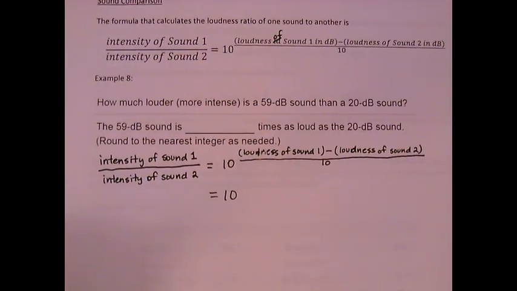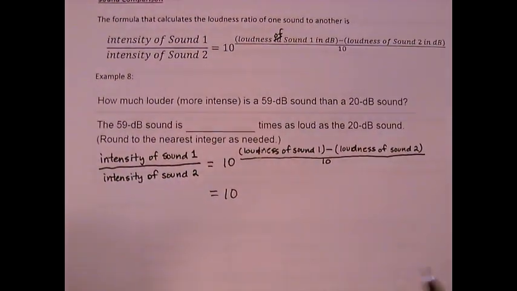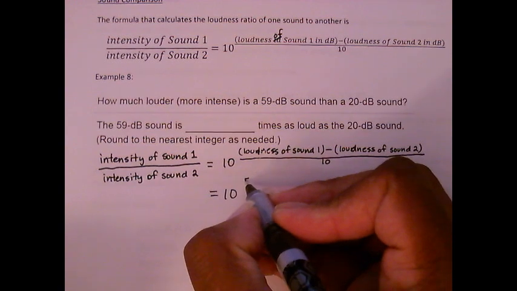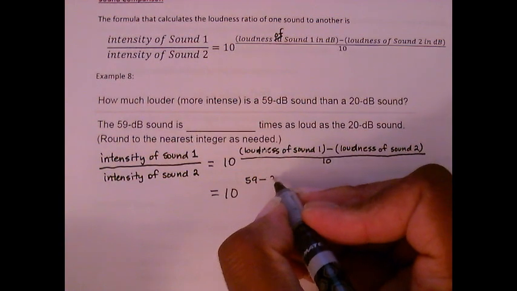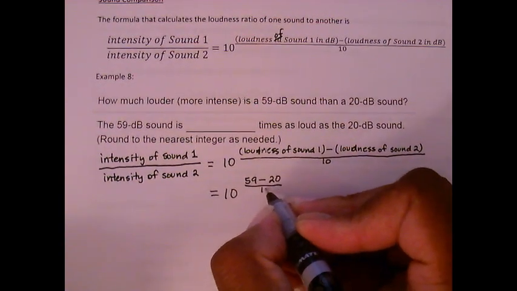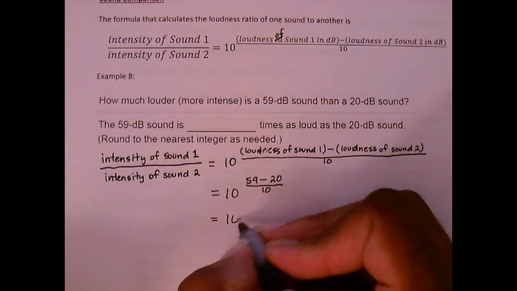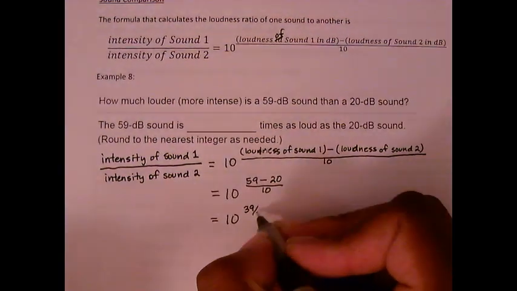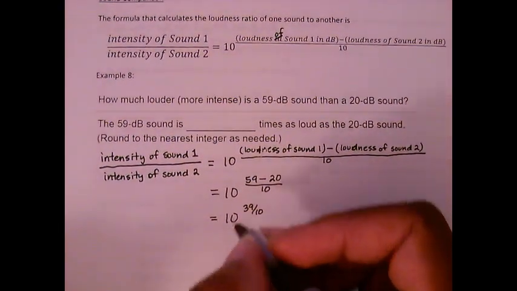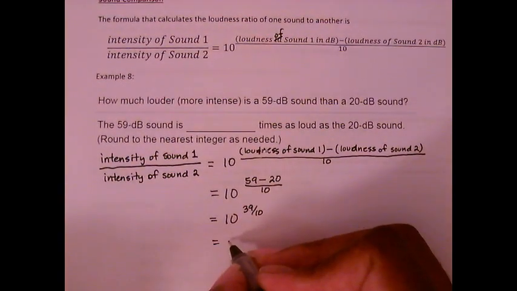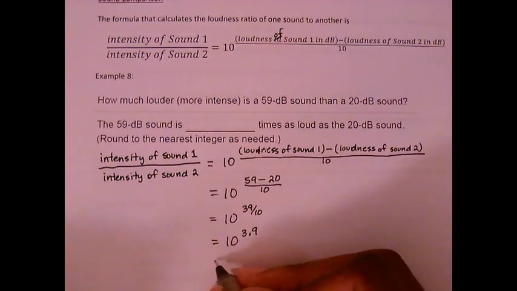So now, we're going to start with 10 to the loudness in sound 1. That's going to be the 59 decibel sound. So it will be 59 minus the loudness in sound 2, which was 20. And that difference is divided by 10. Now if I do 59 minus 20, that's going to be 39. So I got 10 to the 39 divided by 10. Well, 39 divided by 10 would be 3.9. So it'll be 10 to the 3.9.